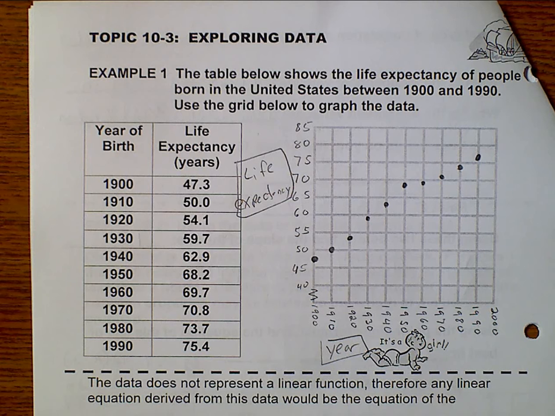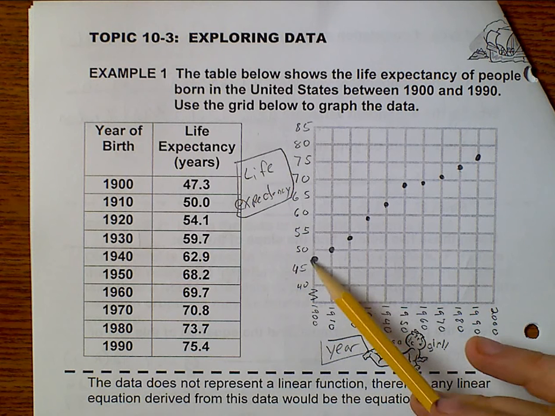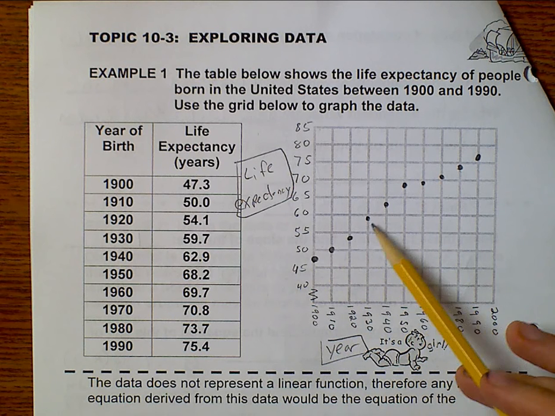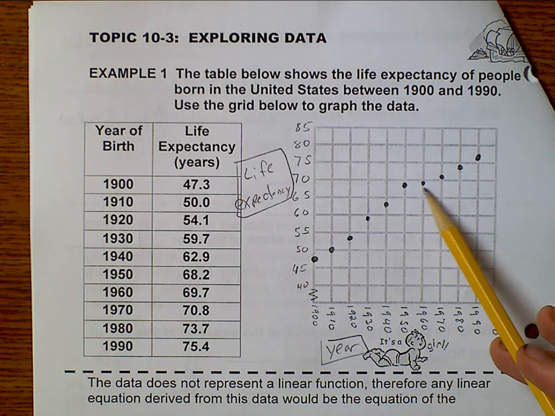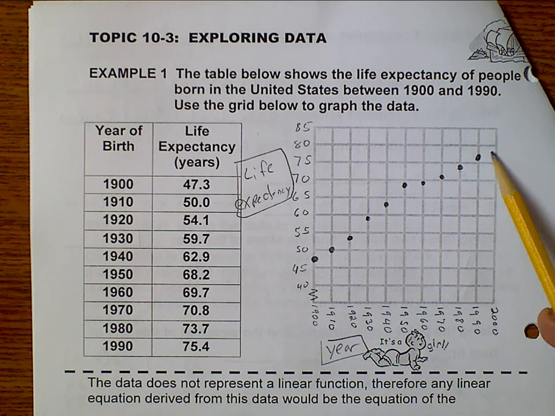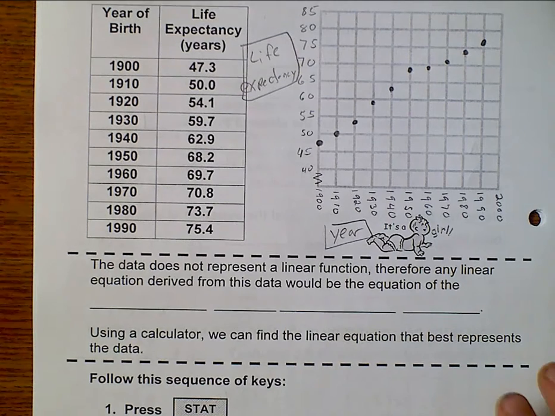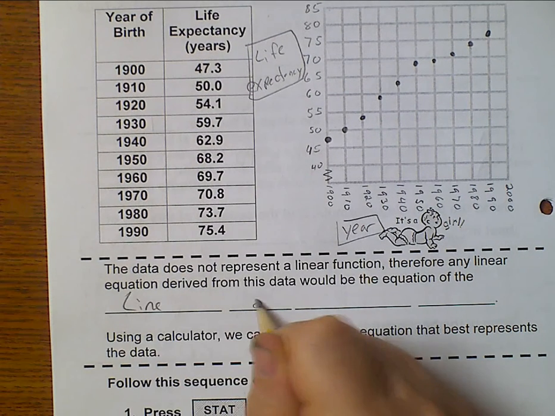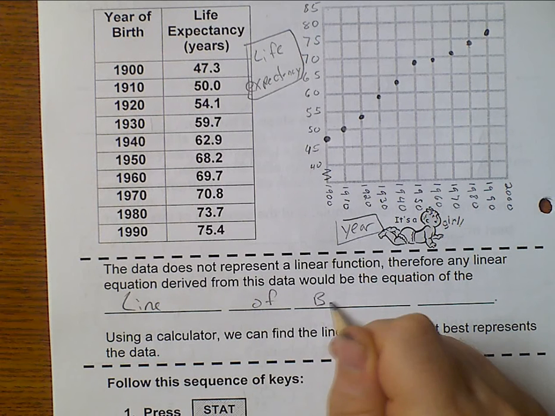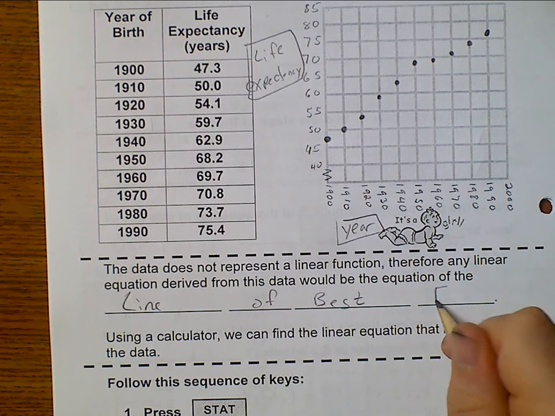If you look at this, it goes up in a kind of curve, then we hit a slow part and start to curve up again. Now, this is obviously not a straight line. So if we were to create a line based on this, it would be the line of best fit.